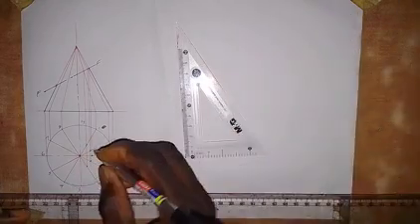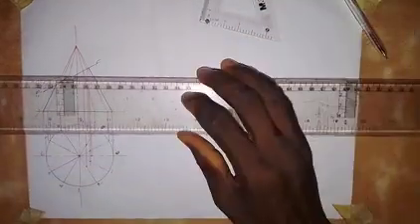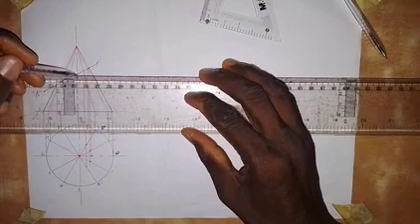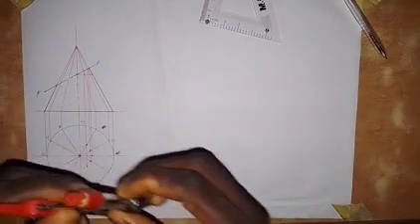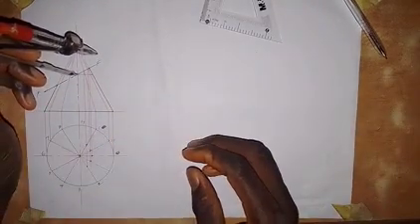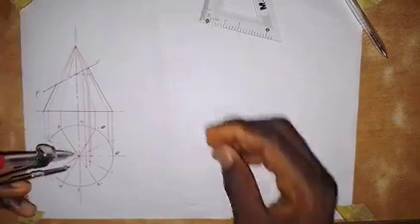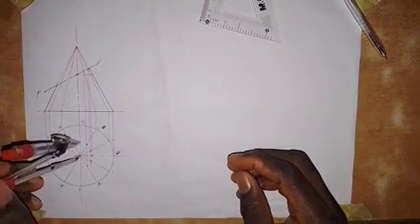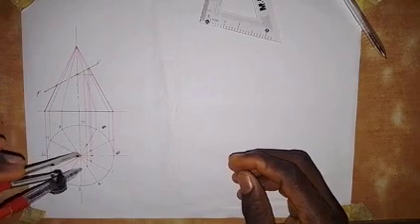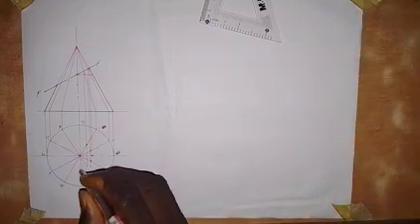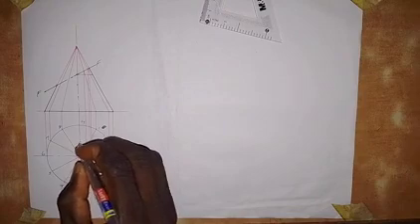Then for 3 and 9, we need to come to this point, and we draw a horizontal line from here to this slant side. Then we take this distance with our compass from here to this point here. We put it at the center here, then we make an arc on this line. So this point is for 3, while this point is for 9. Let's take note of that.